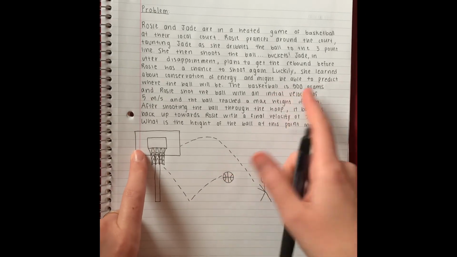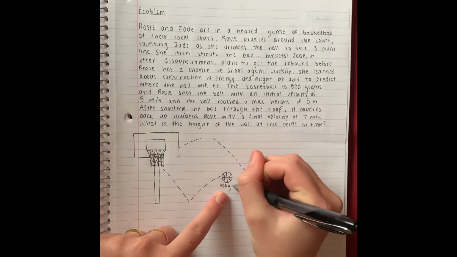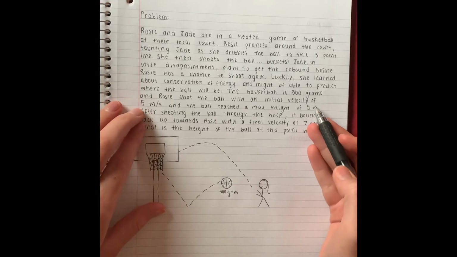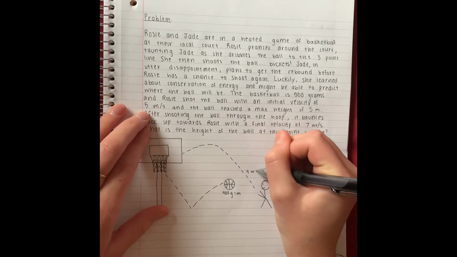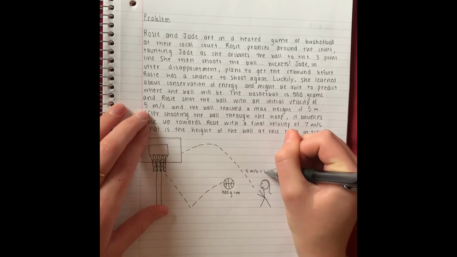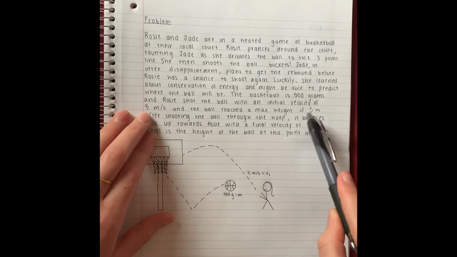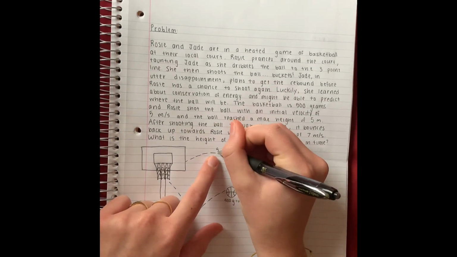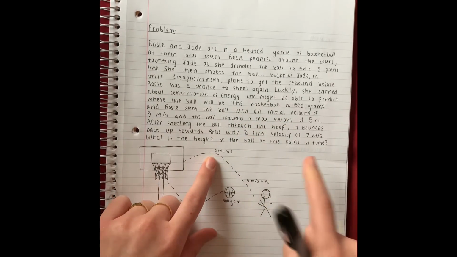The basketball is 500 grams, so we're going to write in here 500 grams equals the mass. And Rosie shot the ball with an initial velocity of 5 meters per second. So we'll write here that she shoots it with 5 meters per second. We'll say that's VI, velocity initial. And the ball reached a max height of 5 meters. So this is her max height right here. So we'll say 5 meters is equal to height 1, let's just say.